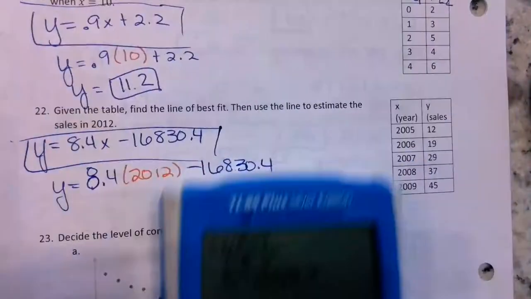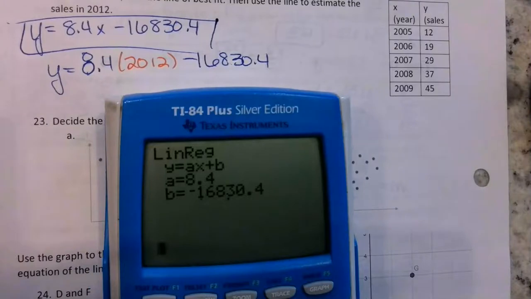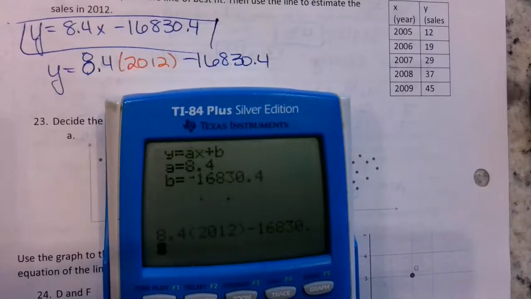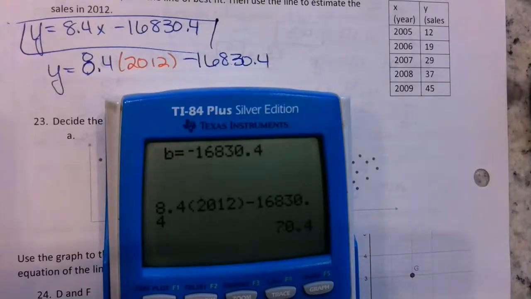Then I type this straight into the calculator. That's 8.4 times 2012 minus 16,830.4, which gives me 70.4.